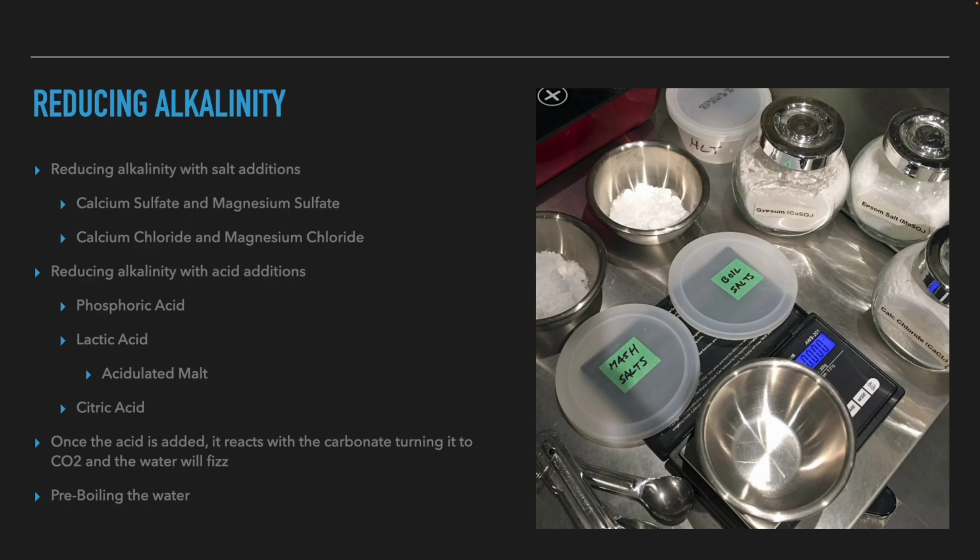After getting to know the important players in water chemistry, we need to talk about how we as brewers can affect the alkalinity of the mash. We will start by reducing alkalinity. To reduce the alkalinity, we can use brewing salts, acid additions, and boiling. To reduce the residual alkalinity, the brewer can use brewing salts.